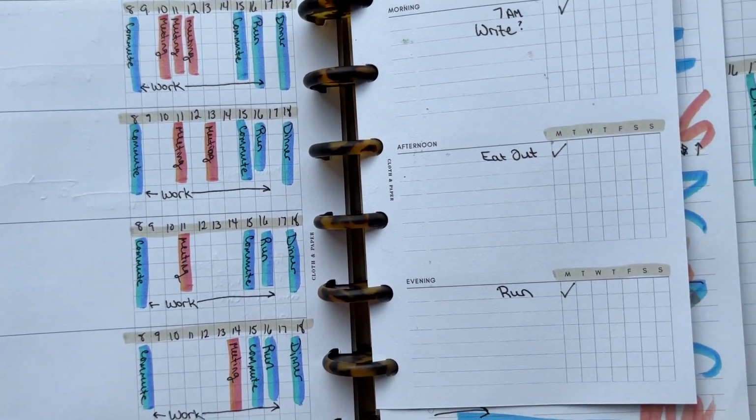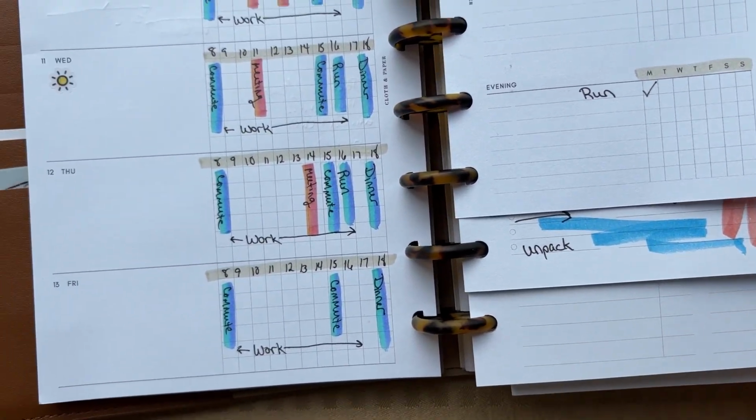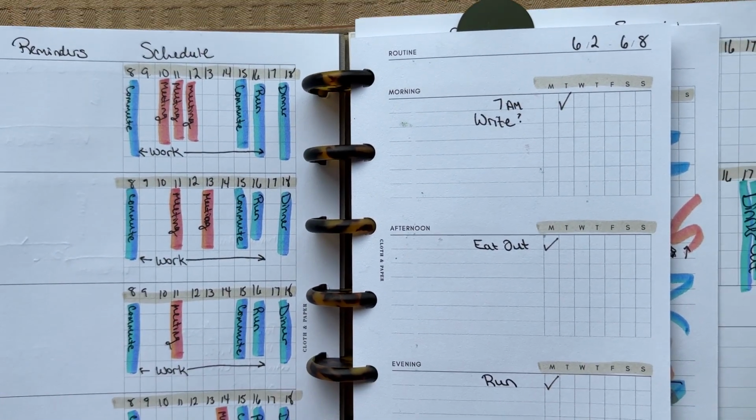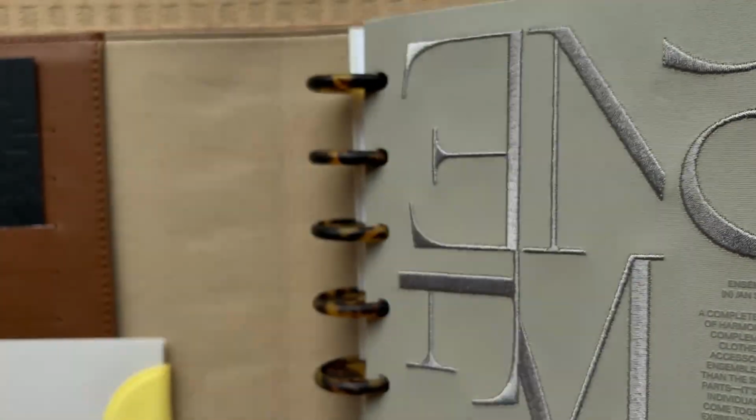So yeah, this is my weekly setup while I'm on the go and enjoying a quiet morning when everyone else hadn't woken up yet, and to do my planning.